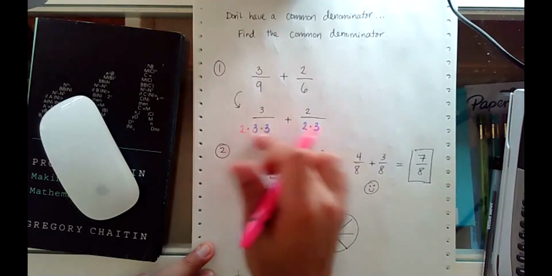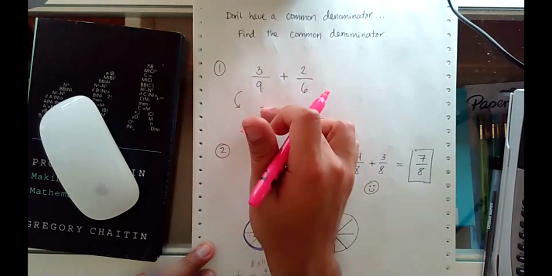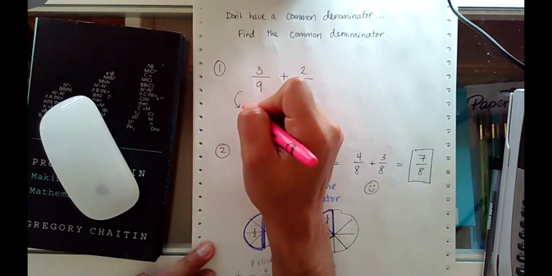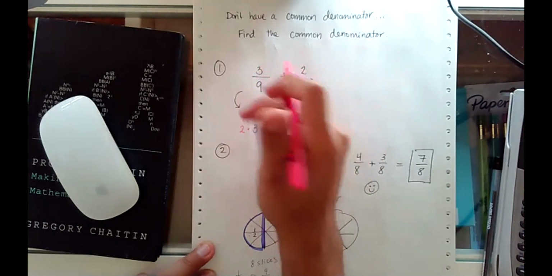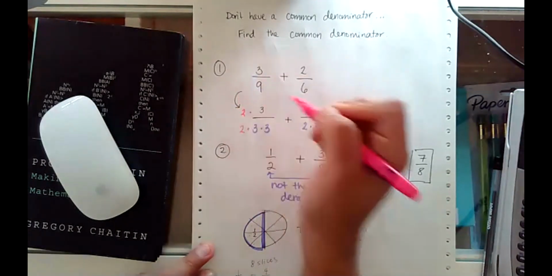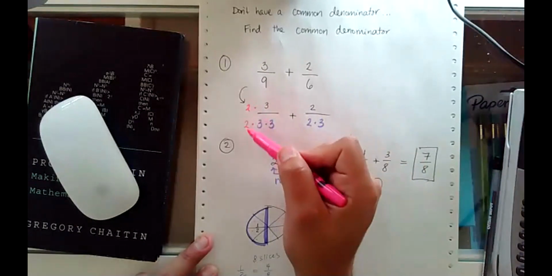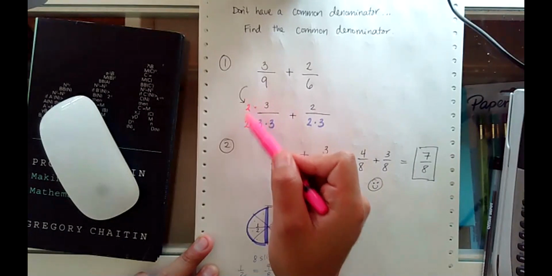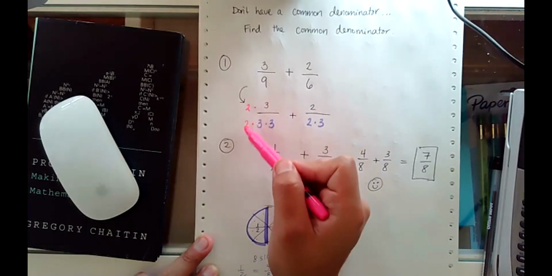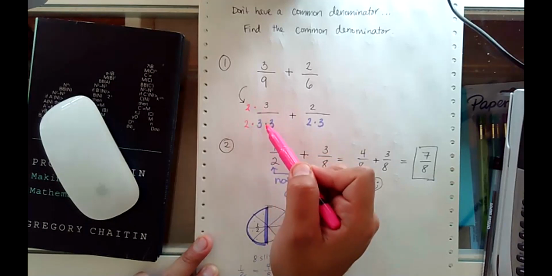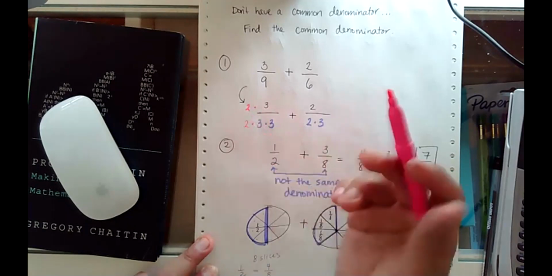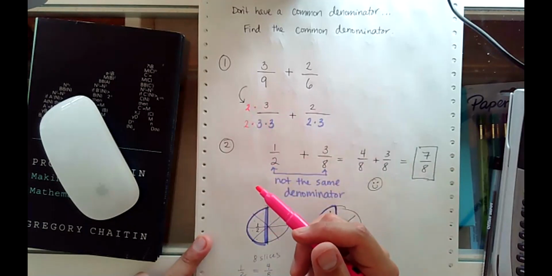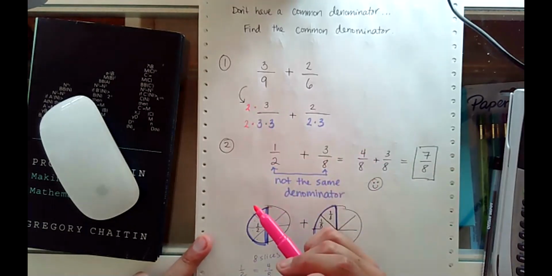But if I do that in the bottom, I have to do the same thing in the top. Now, you might ask why. And the reason why is because if 2 is on the top and on the bottom, 2 divided by 2 is 1. So really, I haven't changed the value of this fraction. And you might be wondering, okay, well, why did you know to choose 2? The truth is you can choose whatever number works.